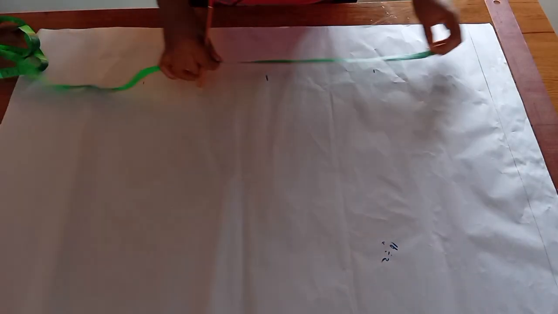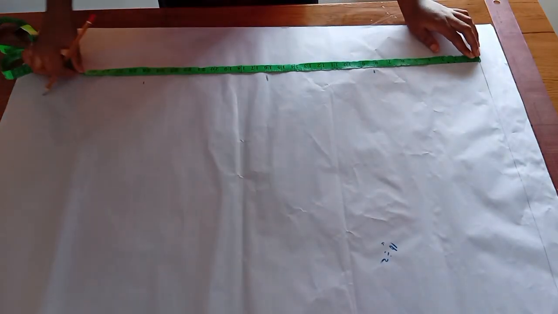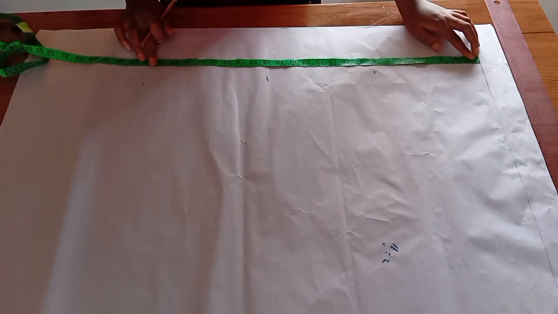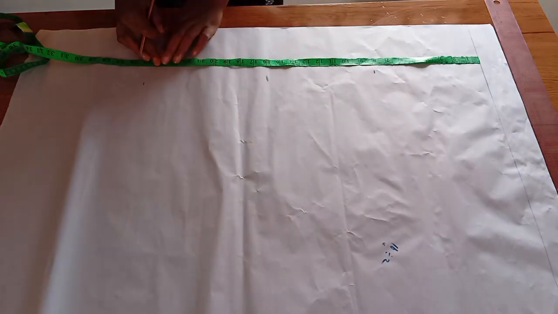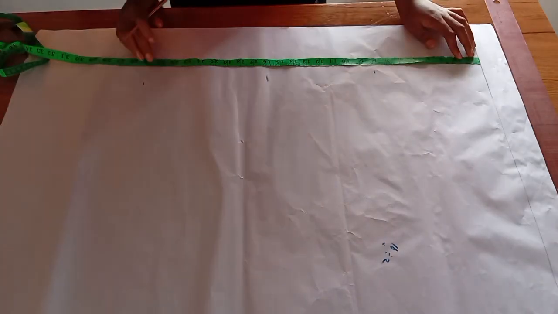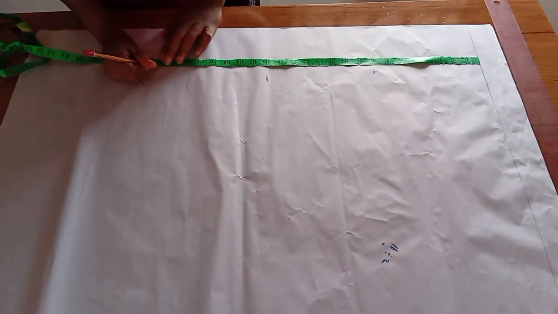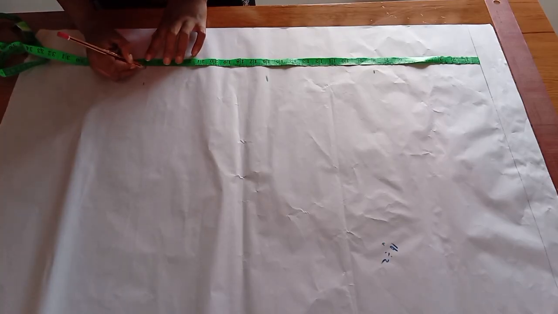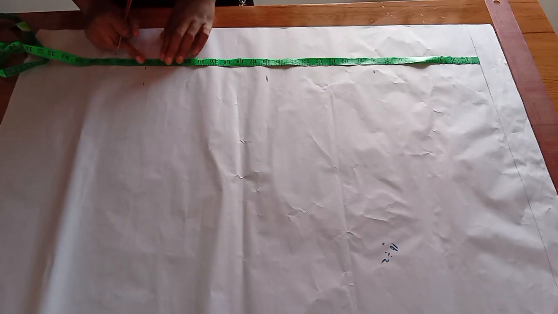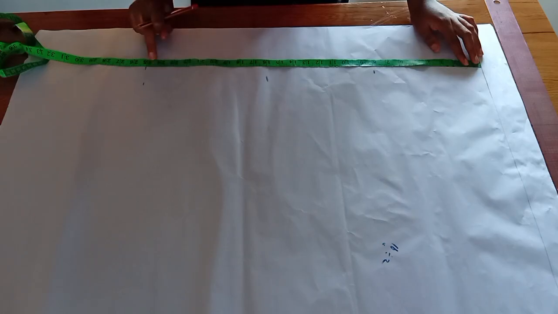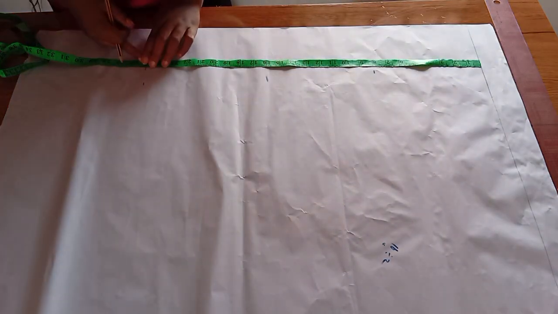The length of this blazer that I'm drafting right now will be 24. So there is no need to mark the hip length separately. This 24 will serve as my hip line, and I'll be adding 1 inch folding allowance. The length of my blazer is 24, and I added 1 inch, making it 25 for my sewing allowance.